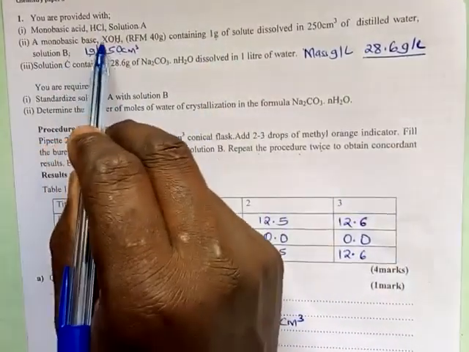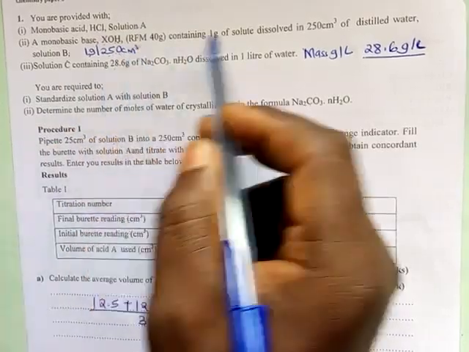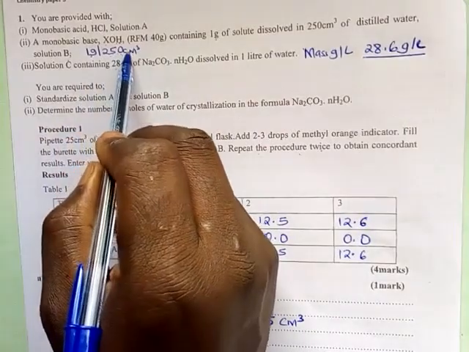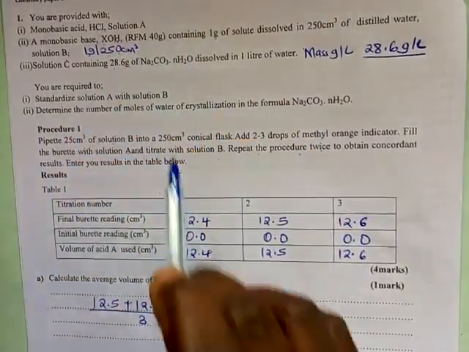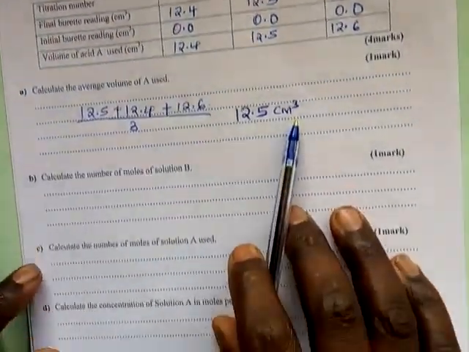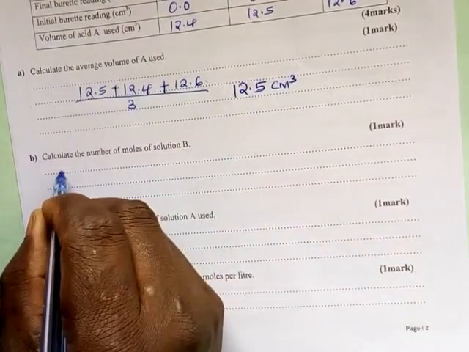So we can get the number of moles of B from this information. We have 1 gram dissolved in 250. That one is easier because we have RFM, we have mass. Number of moles is simple. So let us go back. You remember this triangle here.